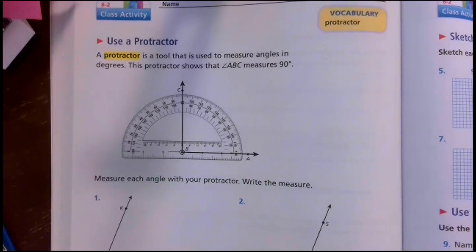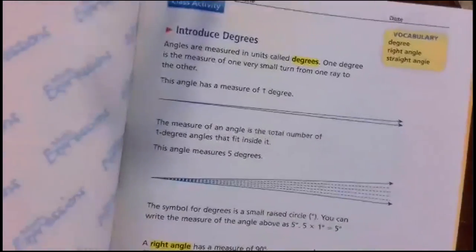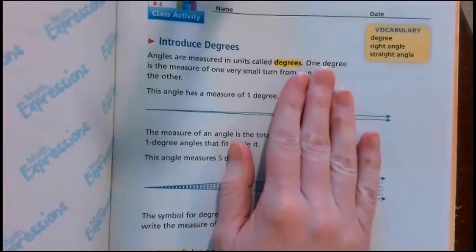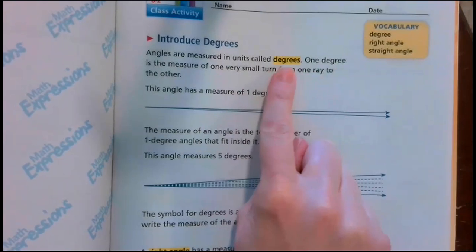Fourth graders, today we're going to learn how to use our protractors to measure angles, and how to use what we know about angles to figure out the measurement of an angle either with or without the protractor. So if we look at our math book, in our first page, we're talking all about angles and how they're measured in degrees.